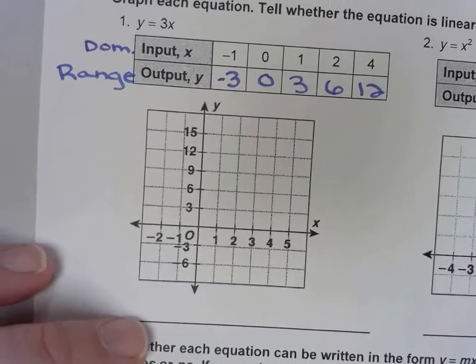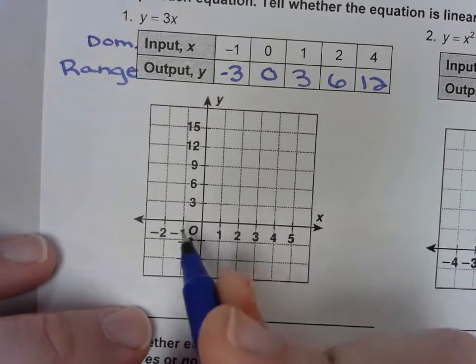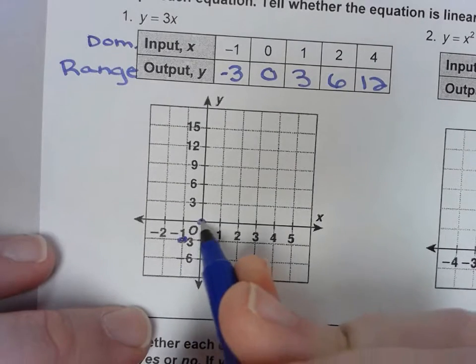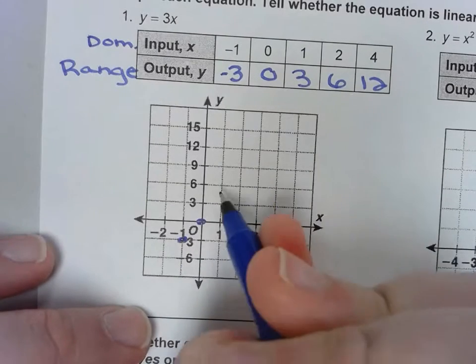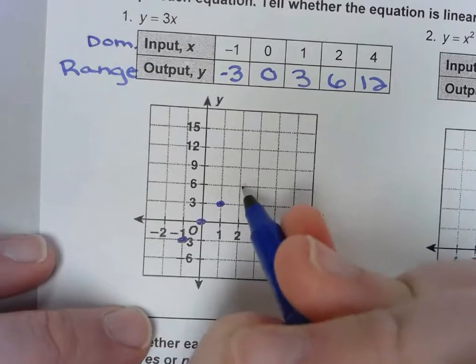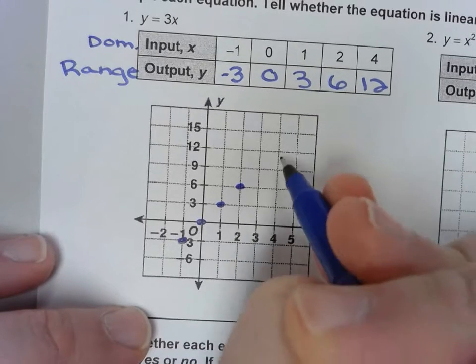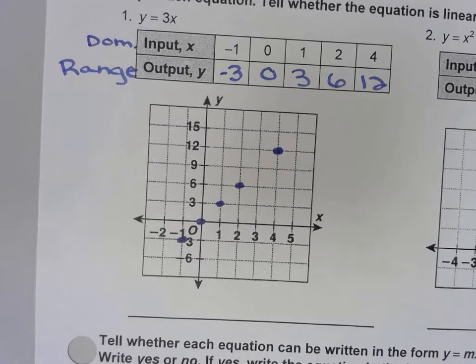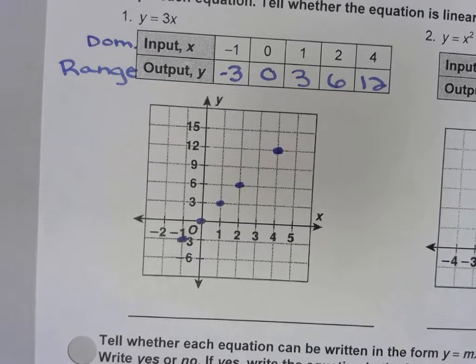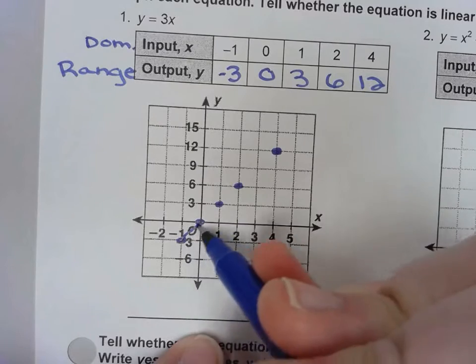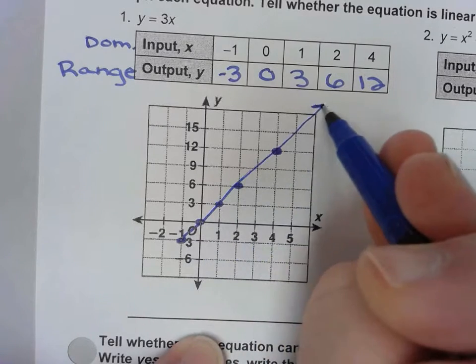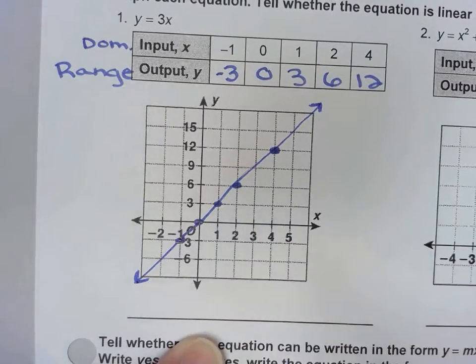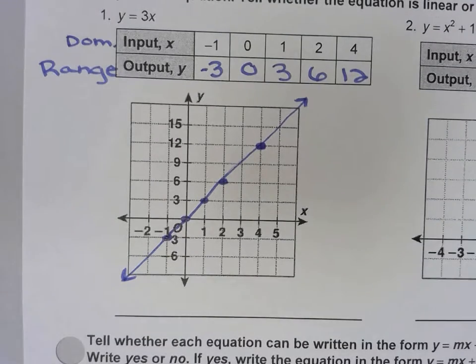So now we're going to graph this. We just have ordered pairs. -1, -3. 0, 0. 1, 3. 2, 6. 4, 12. Okay? This is nothing new. We're just kind of treating it as a function. Yes? Are these all going to be straight lines? No. Okay? Hooray. So you have it graphed, which is nothing new.